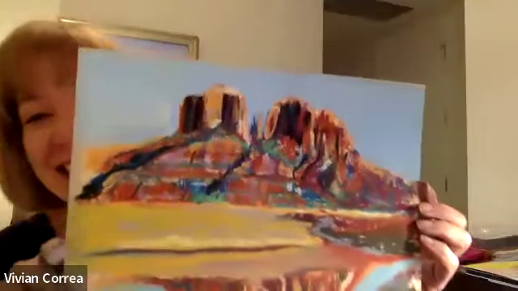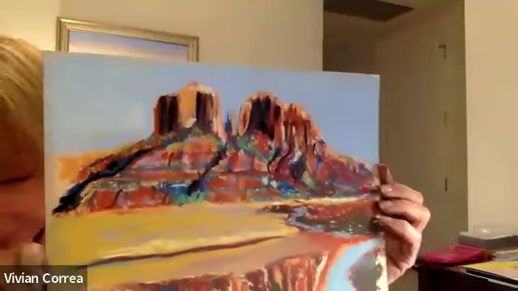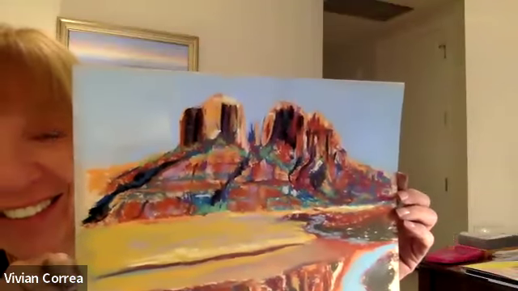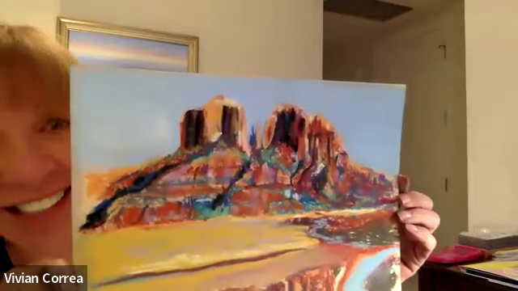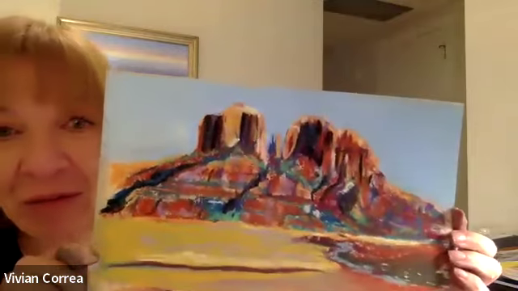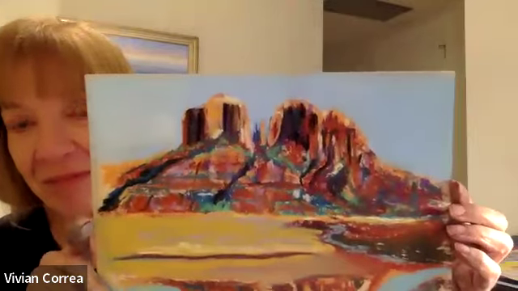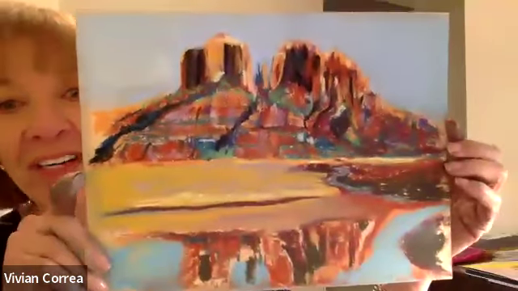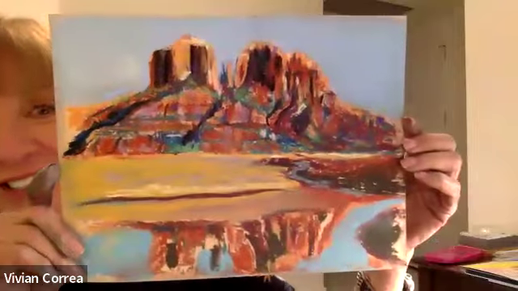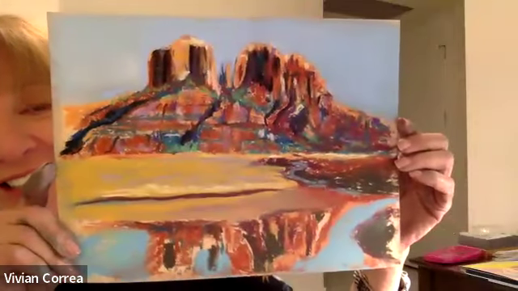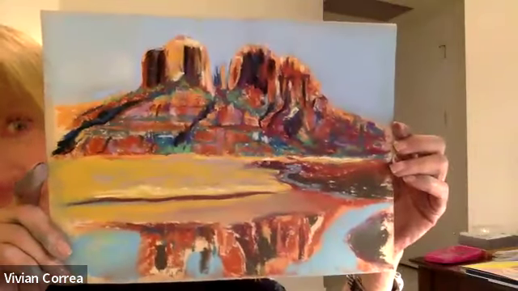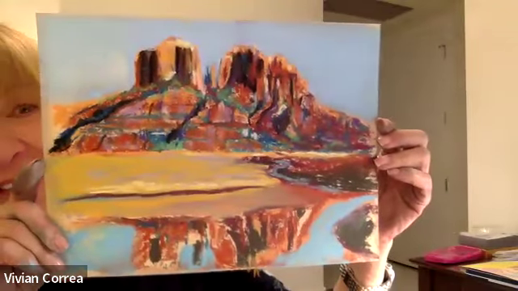Oh wow. You know, making that spit of land yellow helped a lot. Turn it, yeah, that's good. Now lift it up a little so I can see the bottom. Yeah, the reflection is pretty much not done. But the reflection looks good, so it's off to a good start.